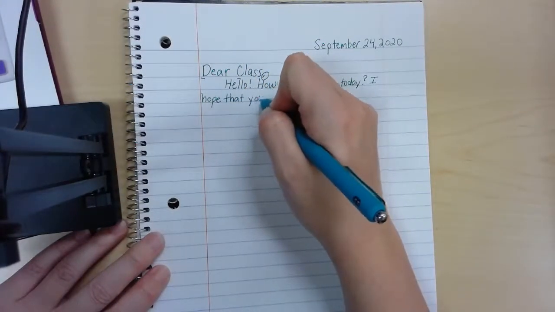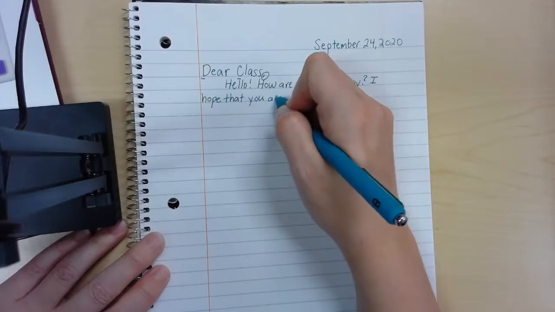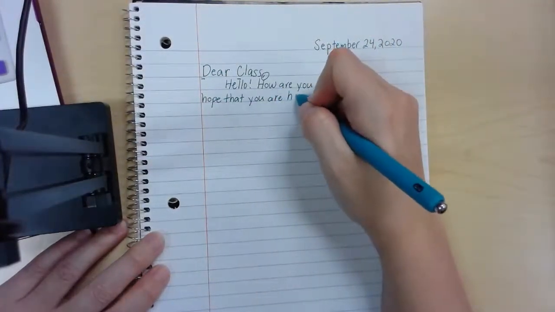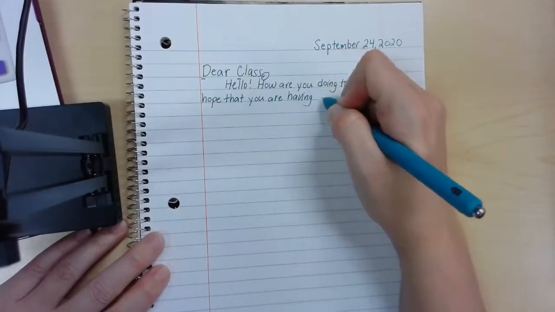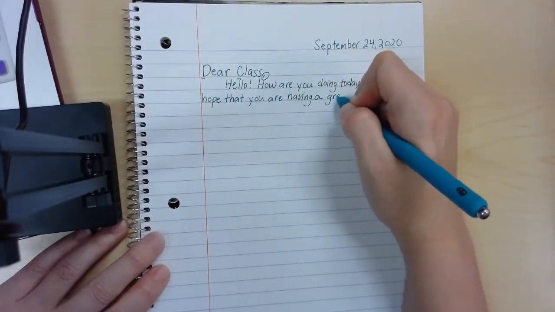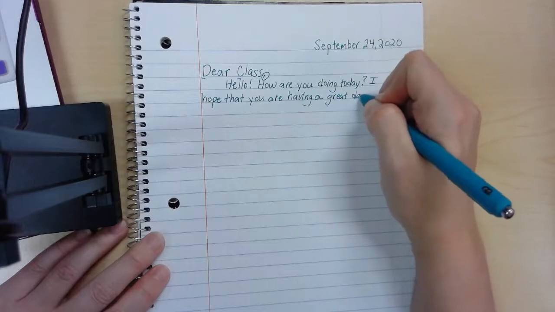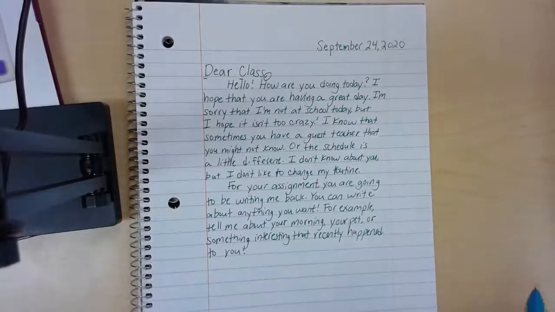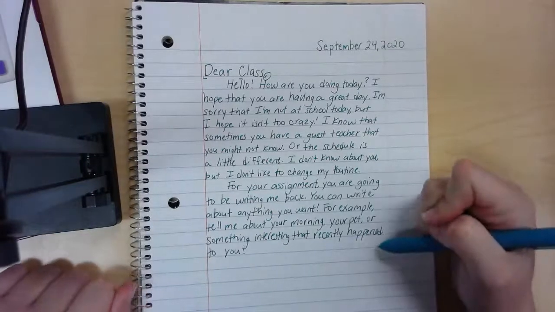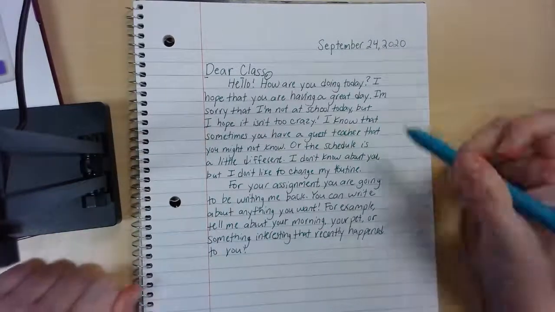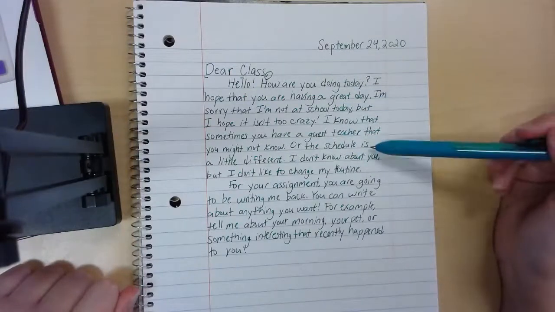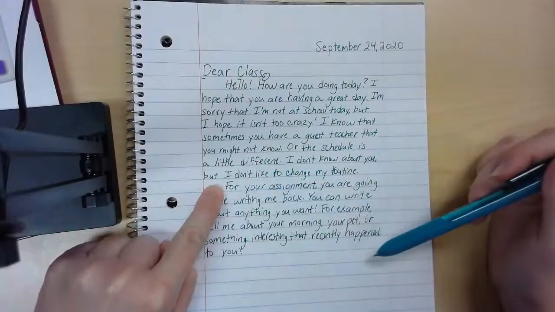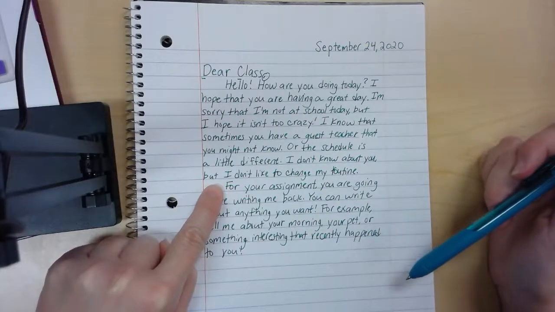So it's okay if you ask them questions because you want them to answer you. All right. As you can see, I've written quite a bit of my letter, and I have my first paragraph here, and then I indented and started my second paragraph. And I'm going to go ahead and read it, and then we'll finish it together.